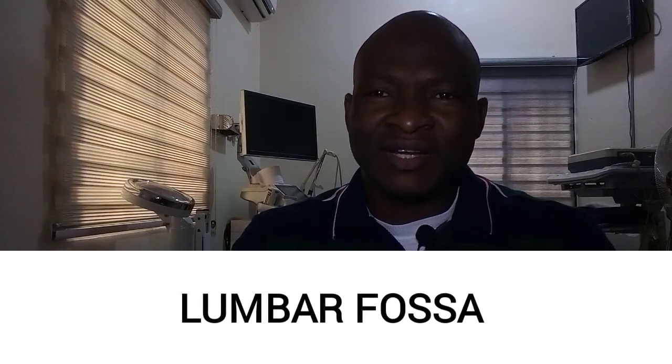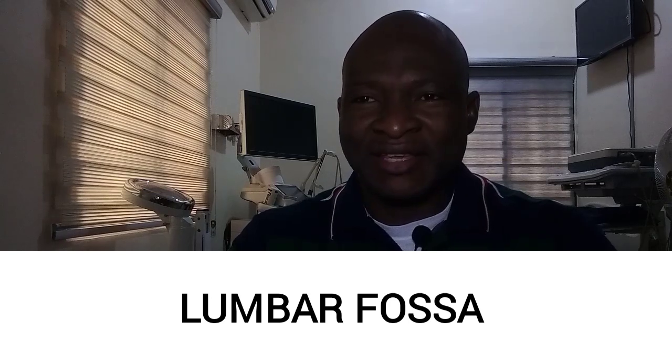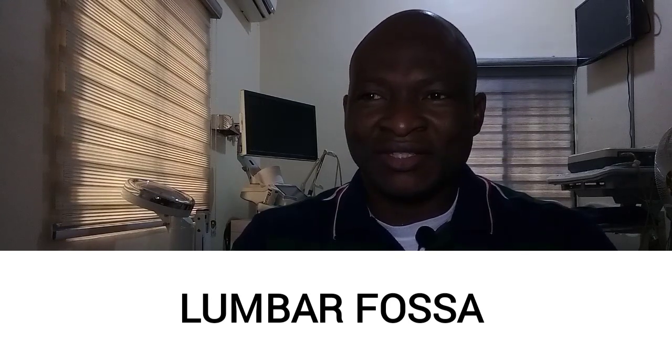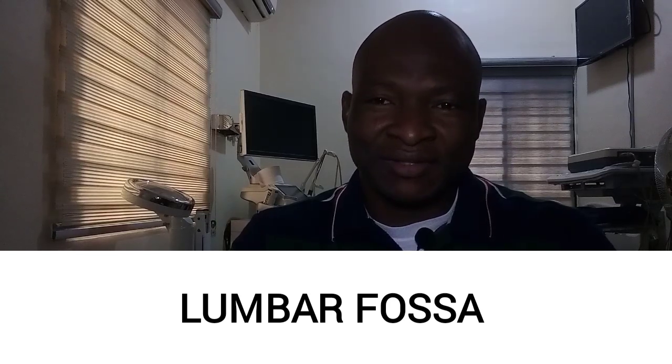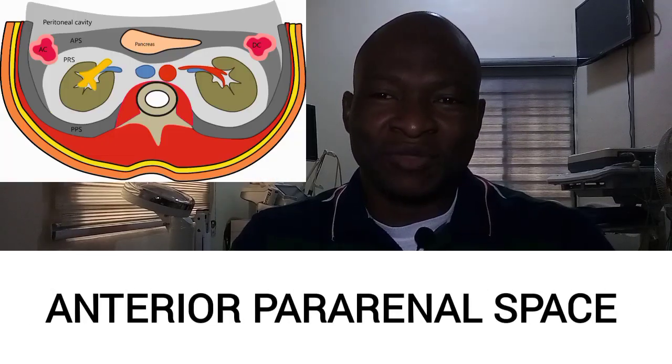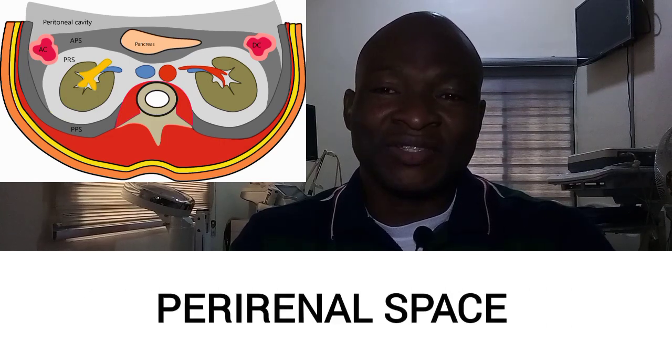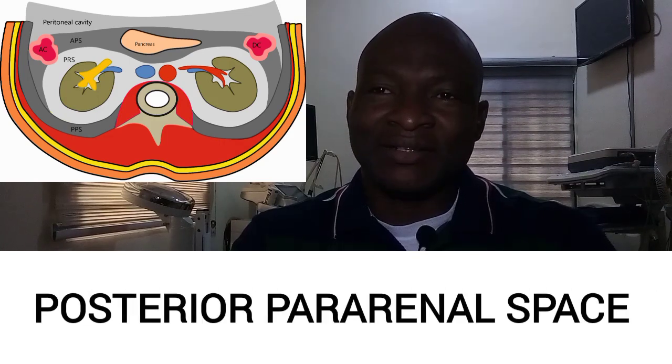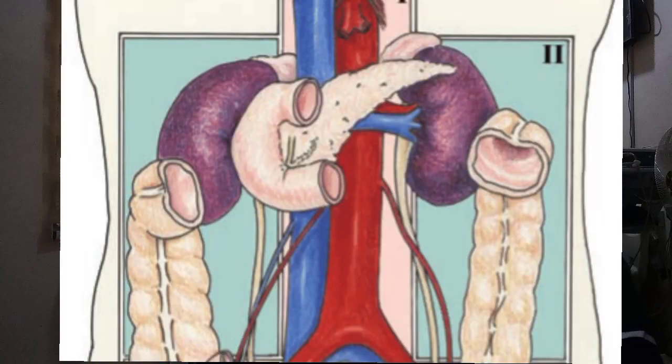While the lumbar fossa lies above the level of the iliac crest, within the lumbar fossa the retroperitoneum is further divided into three spaces: the anterior pararenal space, the perirenal space, and the posterior pararenal space. And this image shows you the organs that are found in the lumbar fossa and the vessels. And let's look at the anterior pararenal space.